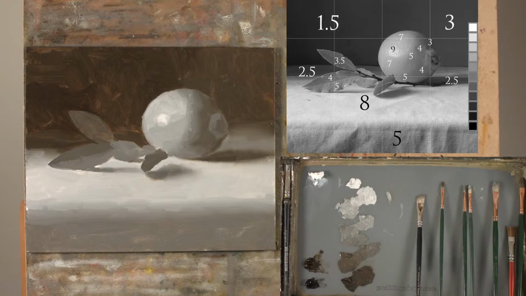Yeah, next week the critique session is going to be on the Monday, okay? The Zoom critique call, and we'll go through the paintings in detail at the stage they're at then.